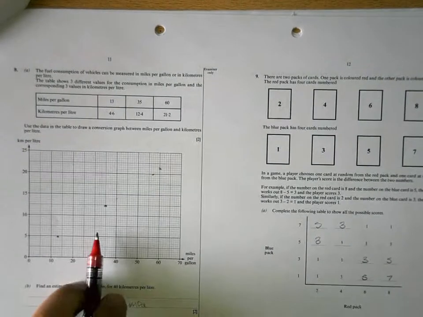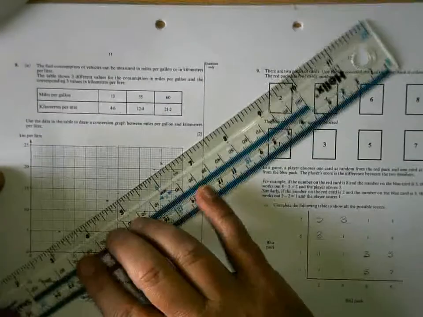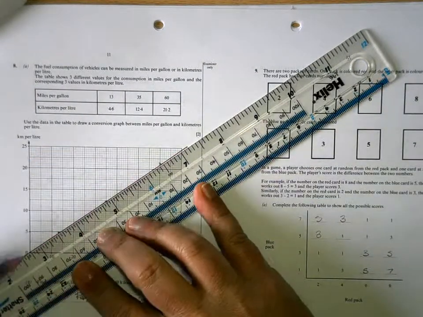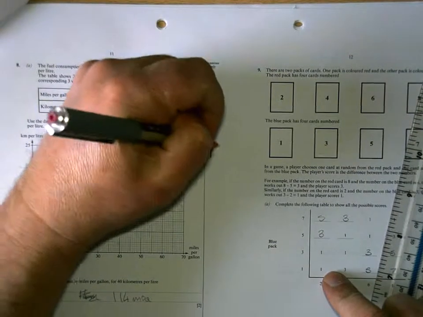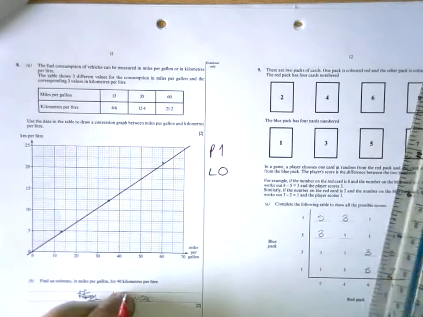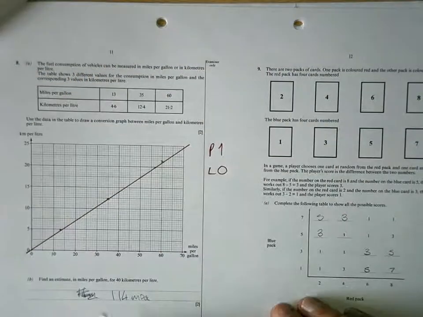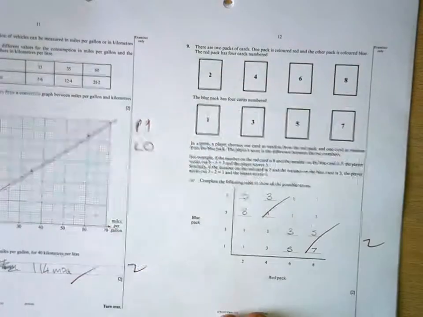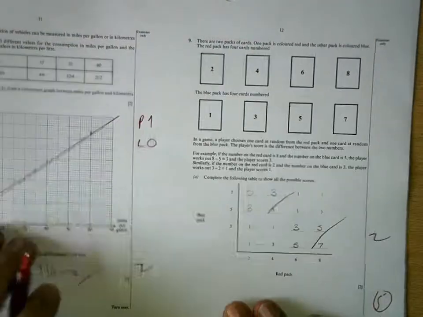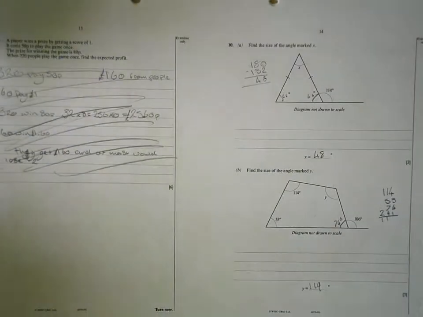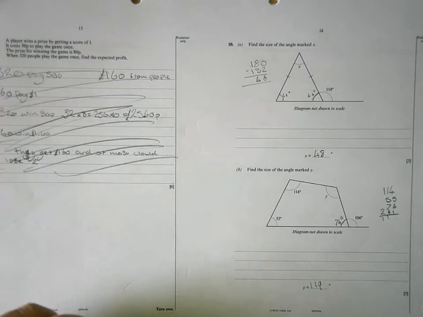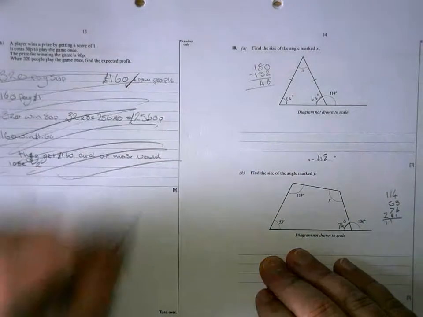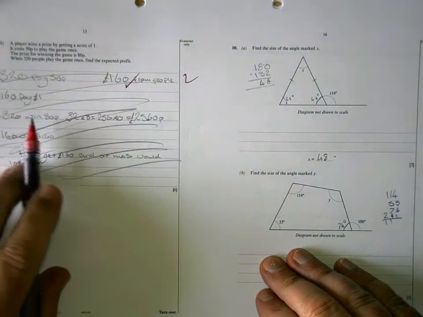Okay, so your points are alright, but you need to join them up for a conversion graph. So you get your plot right, but you lose a mark because you haven't drawn the line. And 114 is pretty good. So 5 for that page. They get £160, so that's correct.